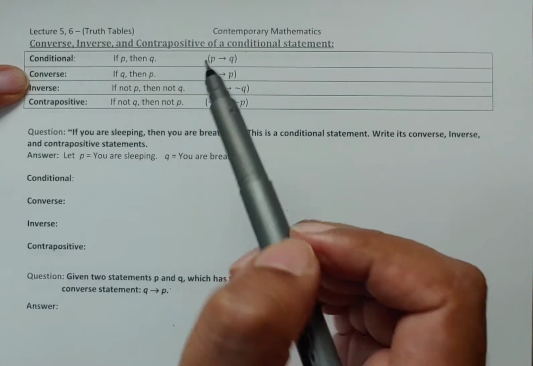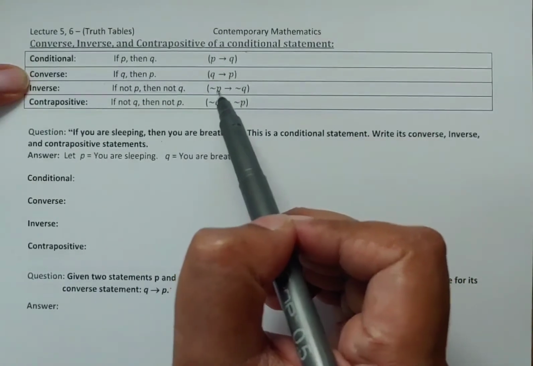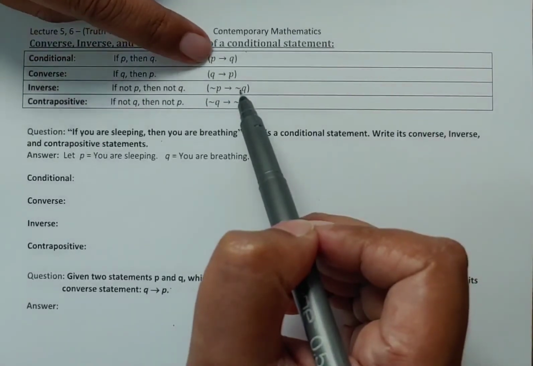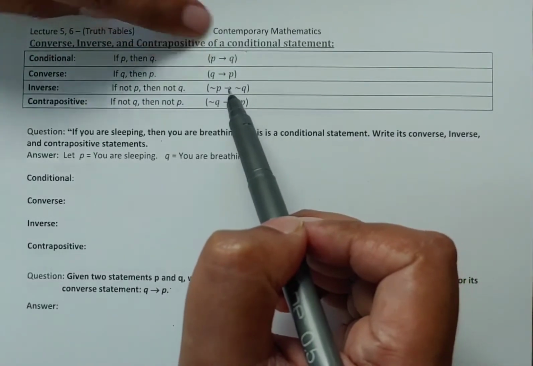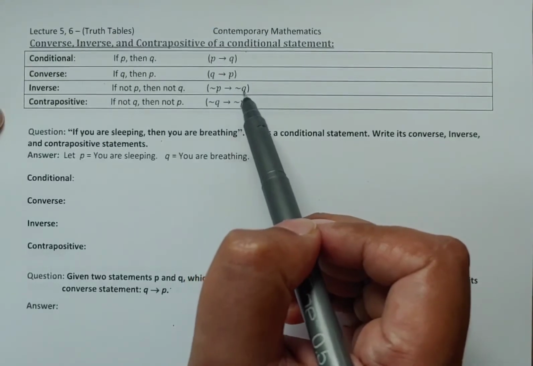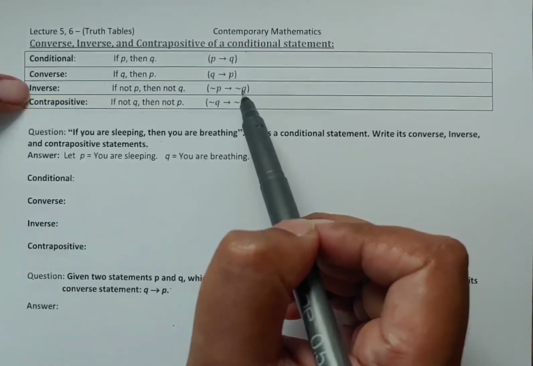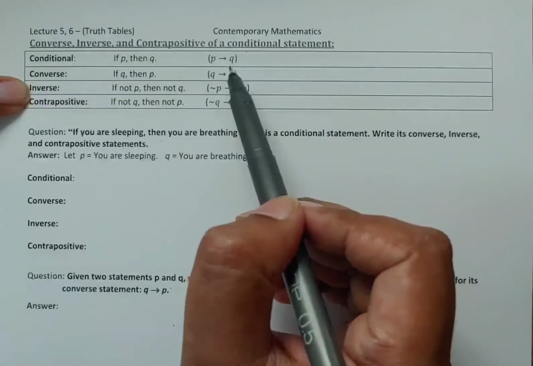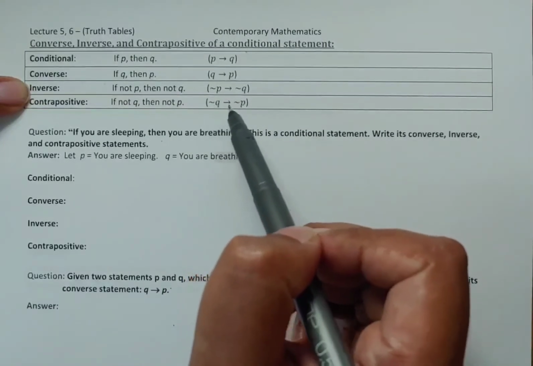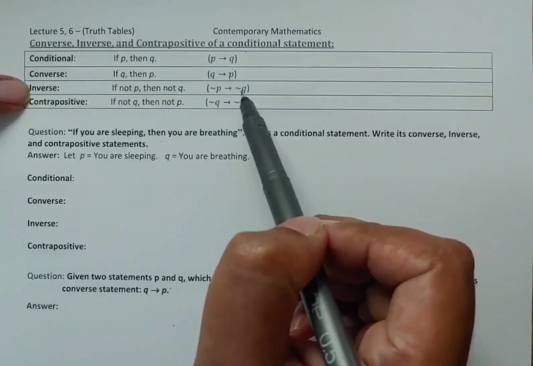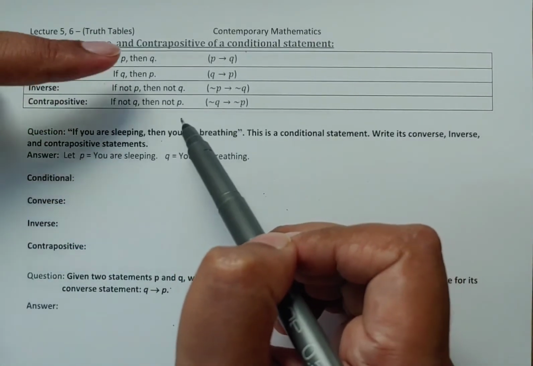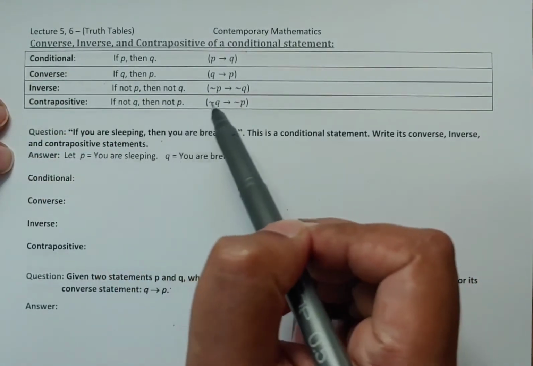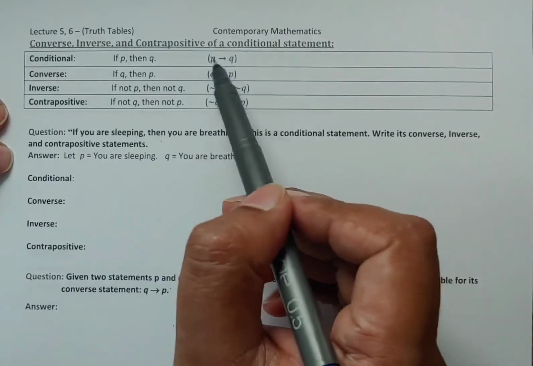The negation of P implies negation of Q is called the inverse of P implies Q. And negation of Q implies negation of P, switching P and Q and negating both, is called the contrapositive statement.